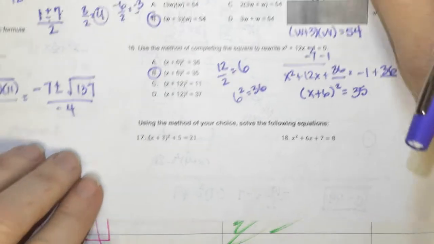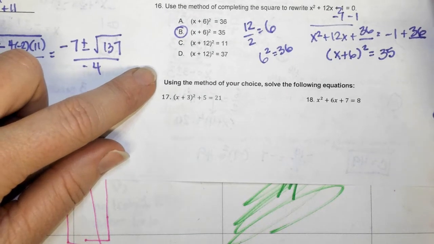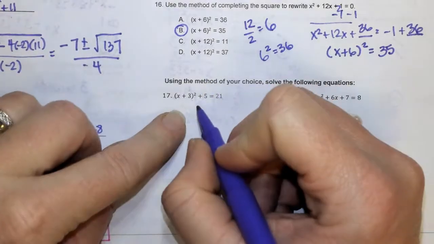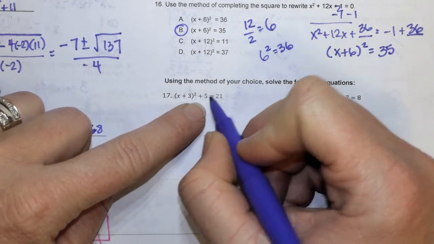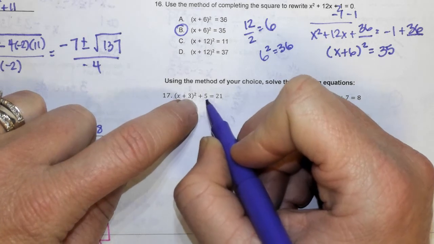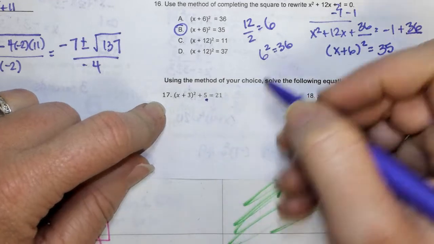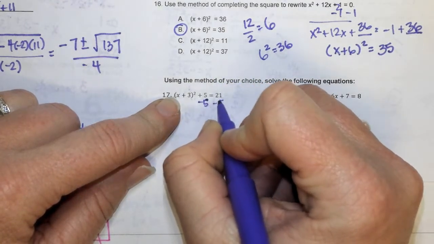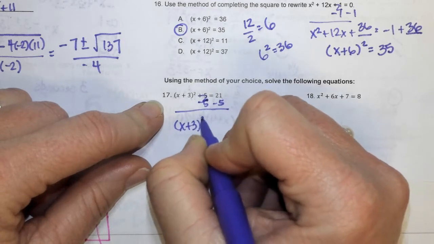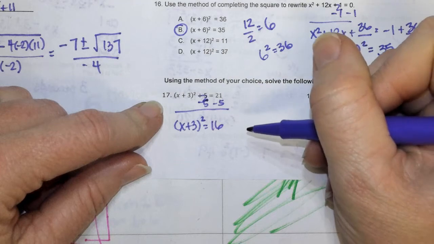Okay, number 17. Using the method of your choice, solve the following equations. Okay. For number 17, since this is already set up in this way, and the only thing that is keeping it from being by itself is this 5, I'm going to subtract 5 from both sides, so that way I can use this square root method here. So let's do that. Let's subtract 5 from both sides. So then I'm going to get x plus 3 squared equals 16, because 21 minus 5 gives me 16.